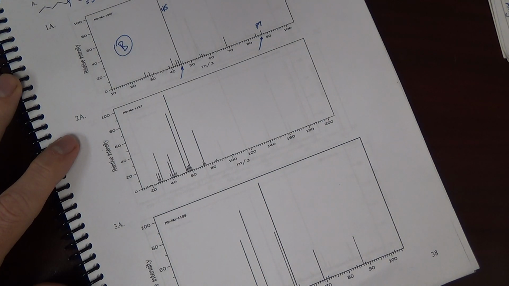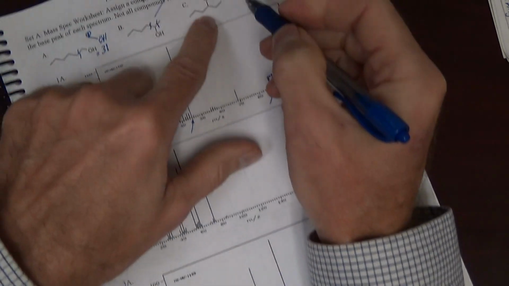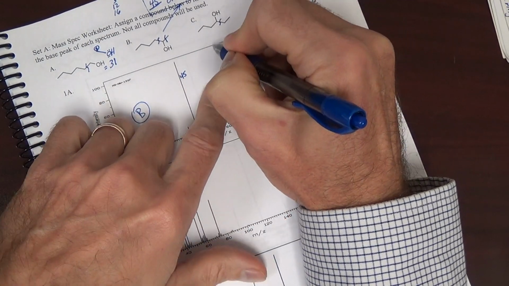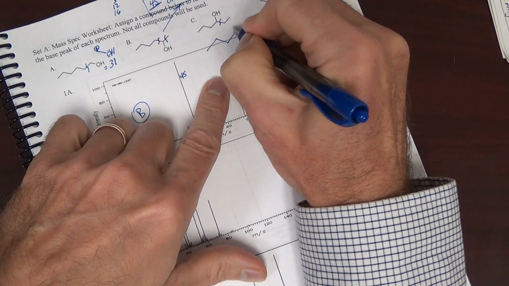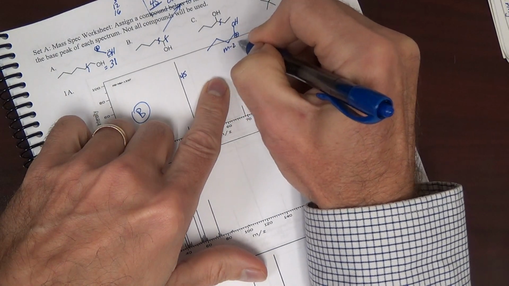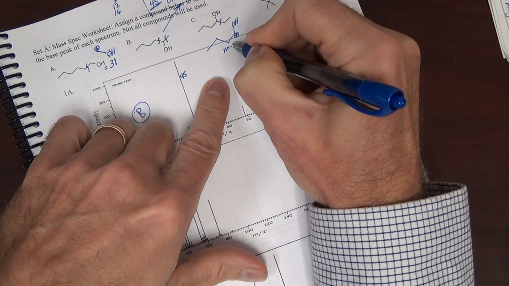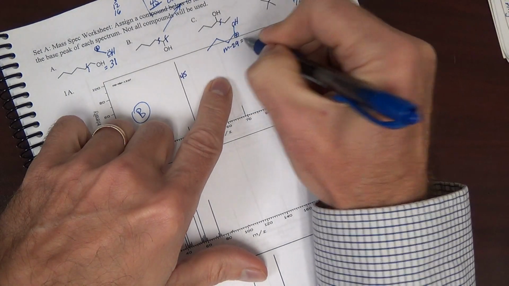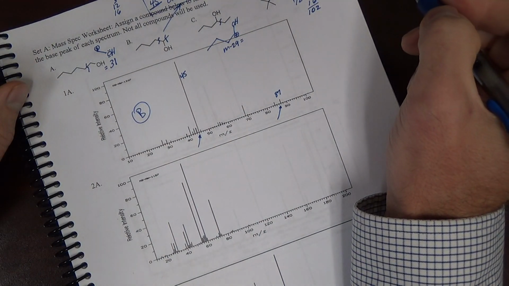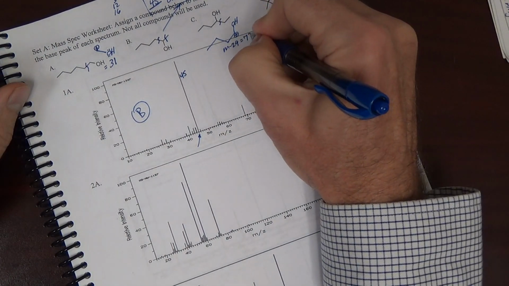Let's see. What do I expect here? Cleave here and get boom, boom, boom. This cation is M minus 29 because we lost the ethyl group. That's going to be 102 minus 30, which would be 72. So this is 73.